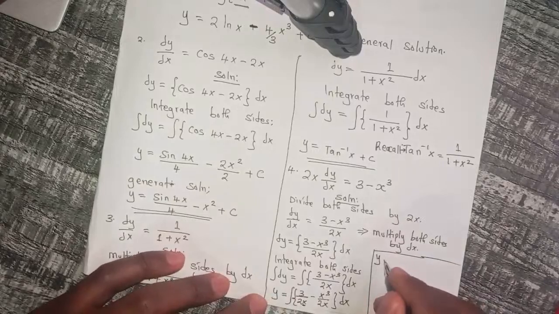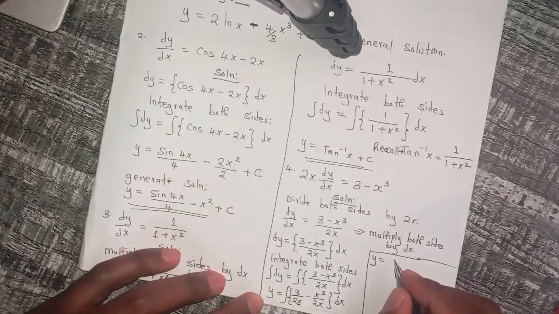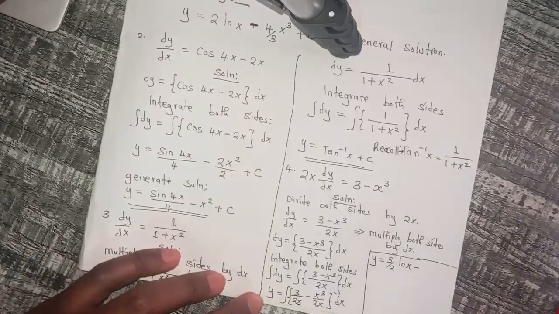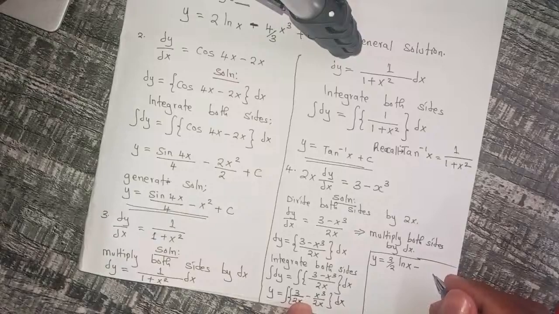So this becomes y equals 3 over 2 natural log of x minus, so if we simplify this one, this is like x squared, so it is half x squared.